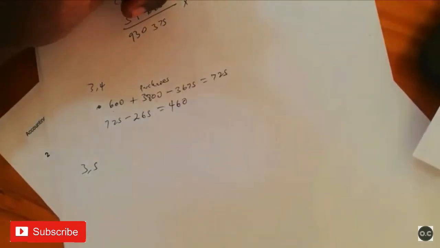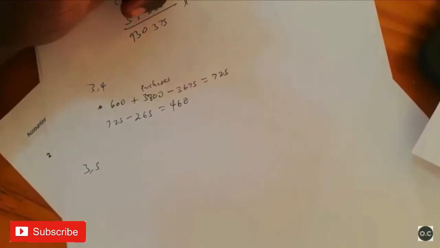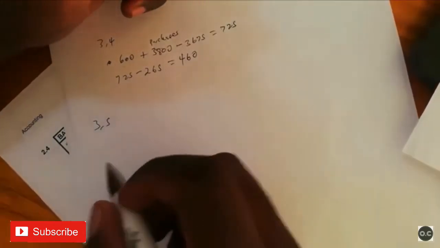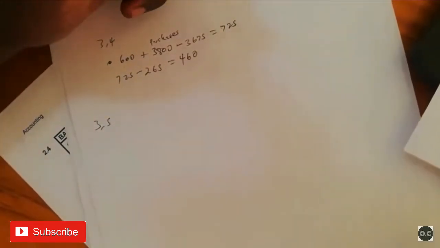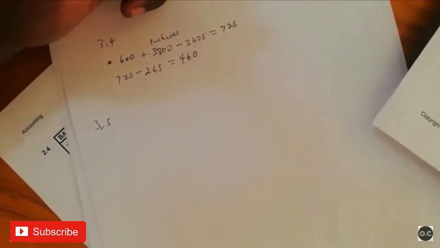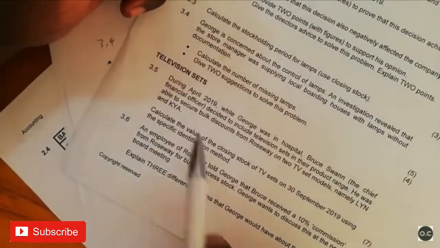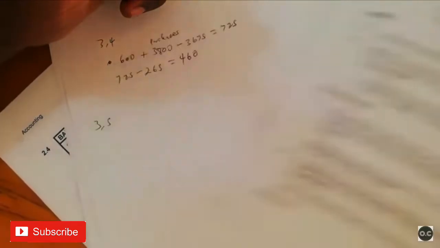Now, in this case, we're looking at television sets. It only makes sense that you value television sets using specific identification because you can clearly say, okay, this is this model, this is that model. Each model has a different value, right? So you want to value them according to the various models. So if we're going to look at the closing inventory, we're going to look at it by the models. We're going to specifically identify each model, right? So which models exist? We've got LYN and then we've got KYA. Those are the models that exist.